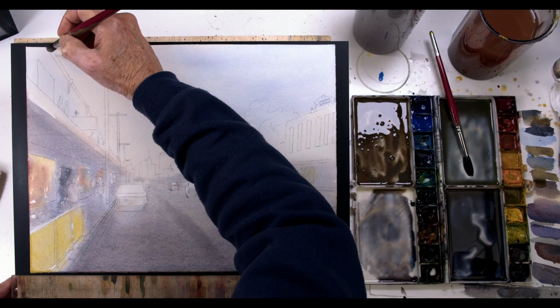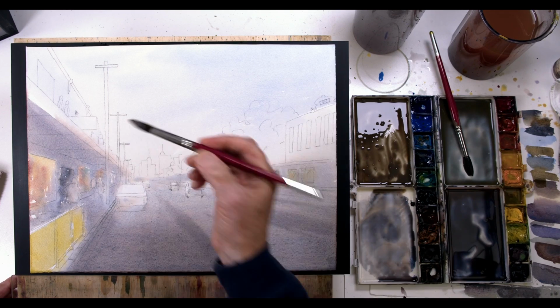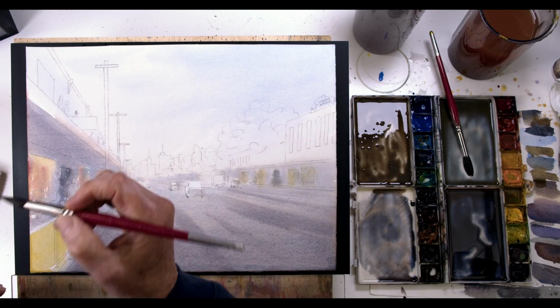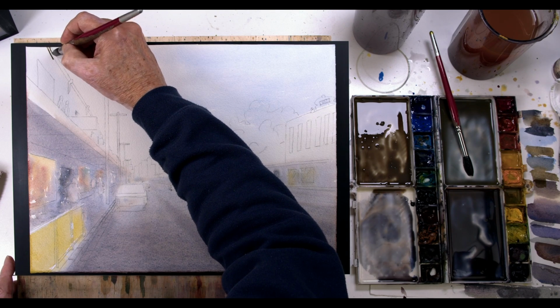So we'll start up here. And I try to paint with as much as I can with a size 12 brush for this detail work because the bigger brush stops me from getting too bogged down in detail.